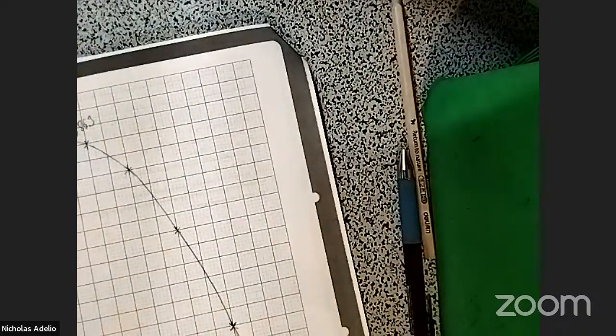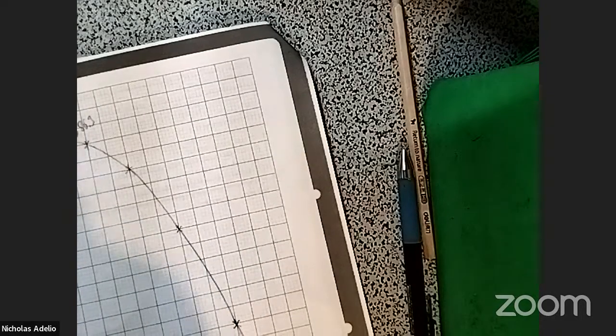More than 80. Well, according to my graph, it's around 1 and 2.5.